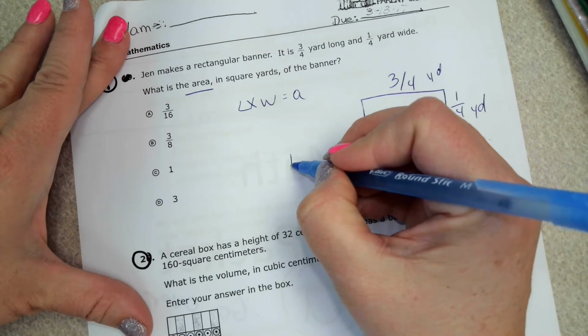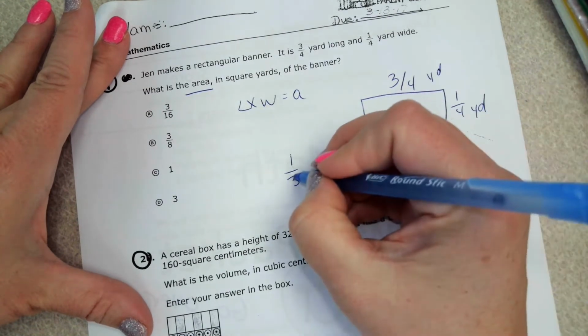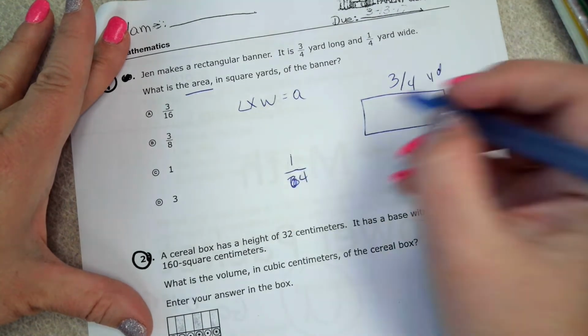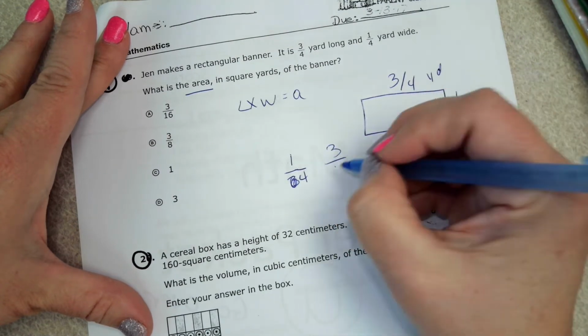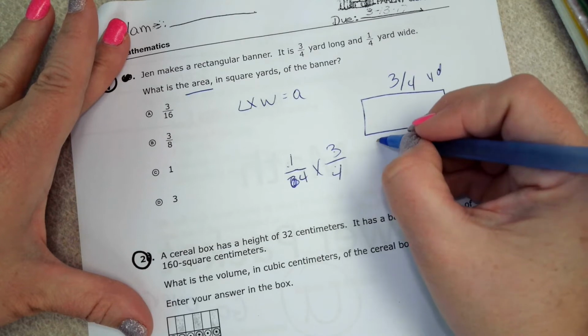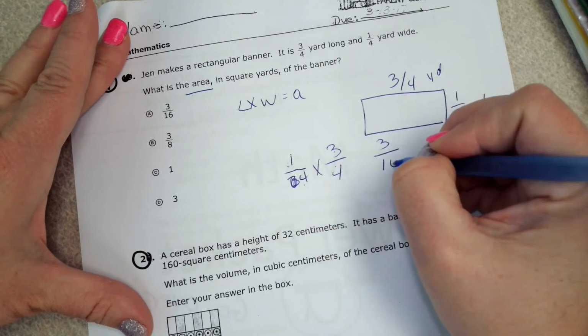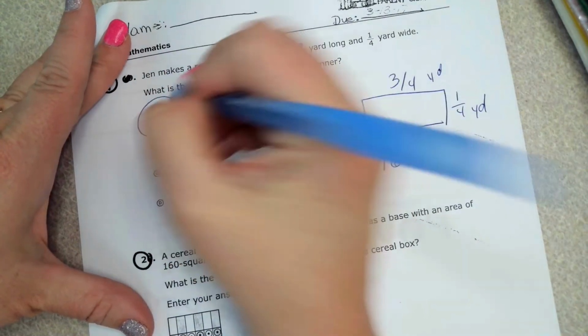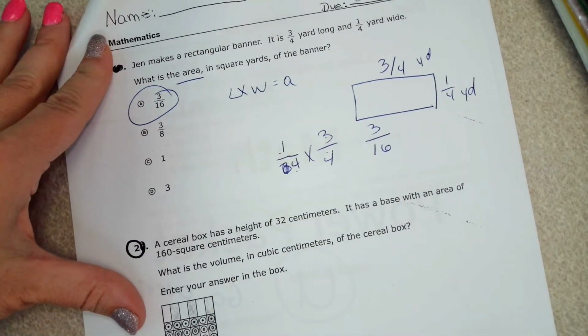Well, we should know how to multiply. Helps if you write the right fraction down. We should know how to multiply fractions. We multiply fractions straight across. 1 times 3 is 3. 4 times 4 is 16. So the answer is A, 3/16.